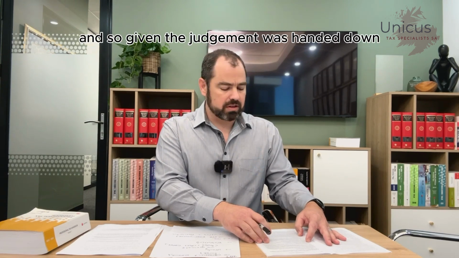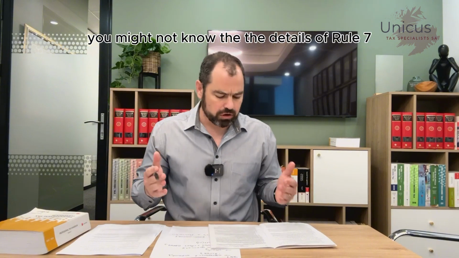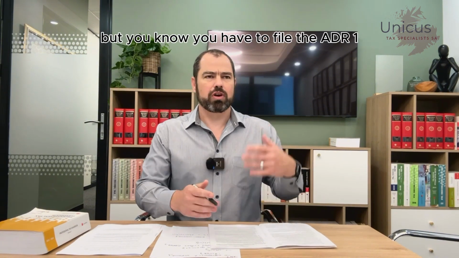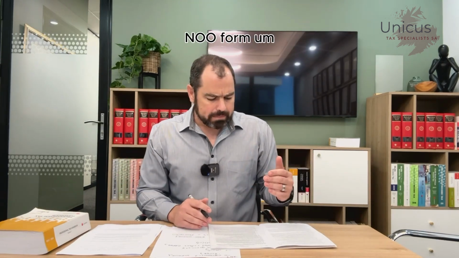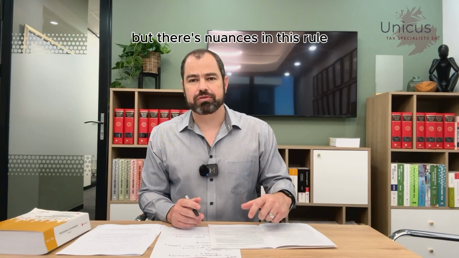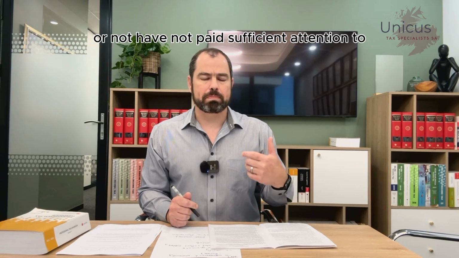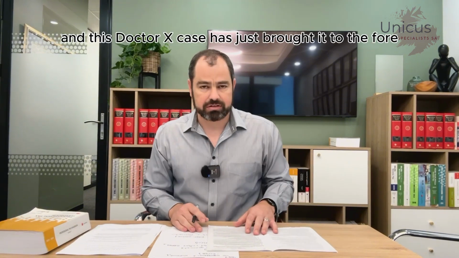And so, given the judgment was handed down, I think it's important that we touch base, because most of us know Rule 7. You might not know the details of Rule 7 because you don't look at it technically, but you know you have to file the ADR1 or the NOO form, whatever the form. And you know there's 80 days and those sorts of things, but there's nuances in this rule that I think most people have overlooked or have not paid sufficient attention to, and this Dr. X case has just brought it to the fore.